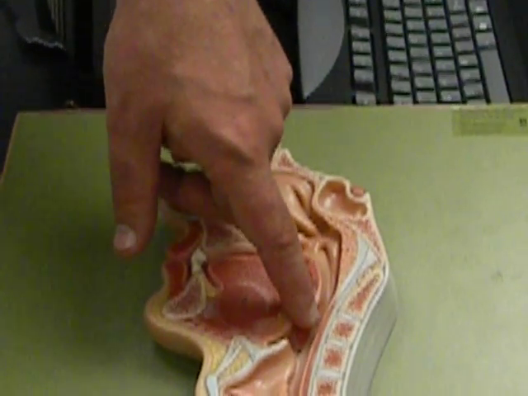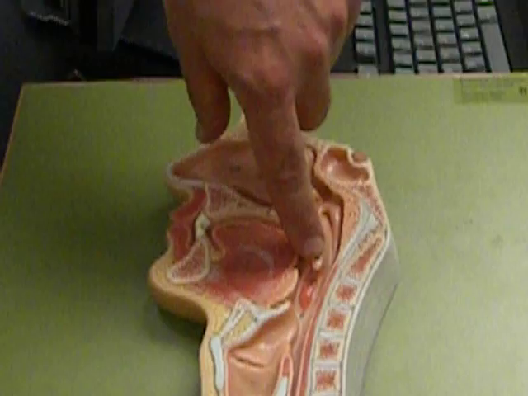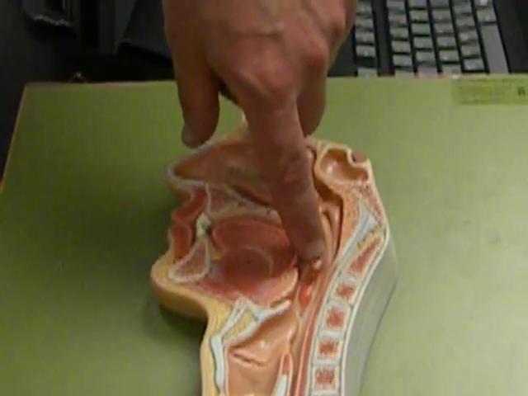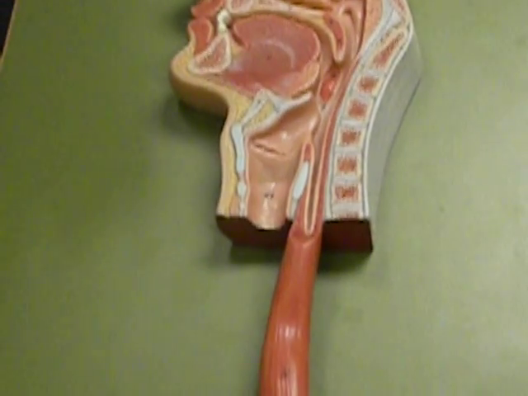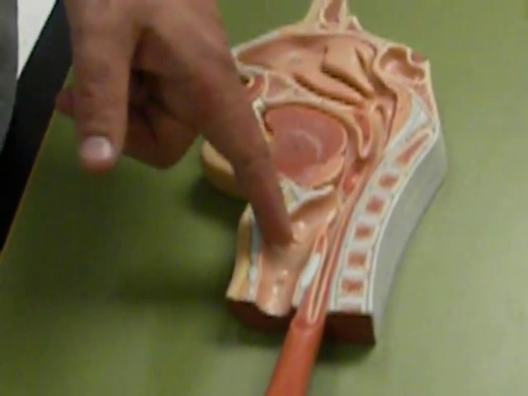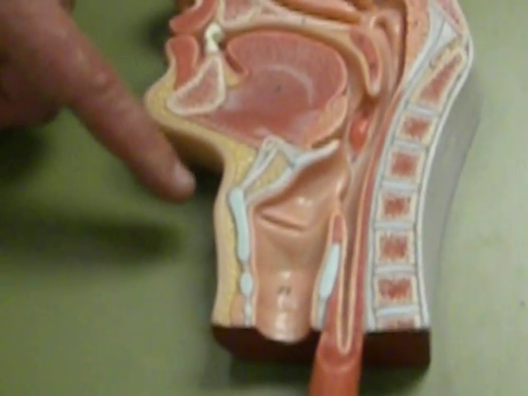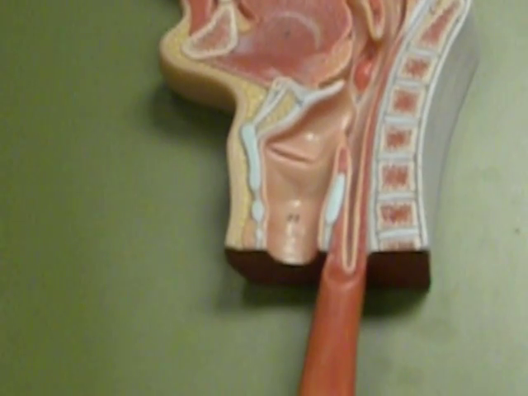We move on down to the oral pharynx, and behind that, the little thing hanging down the back of the throat, uvula. And then we have the laryngeal pharynx. We have a larynx, and we've got vocal cords right there. And we've got the thyroid cartilage right there, Adam's apple, cricoid cartilage right below it.